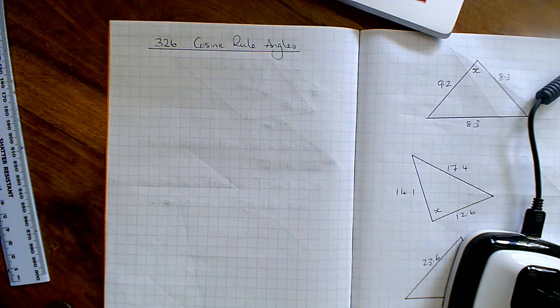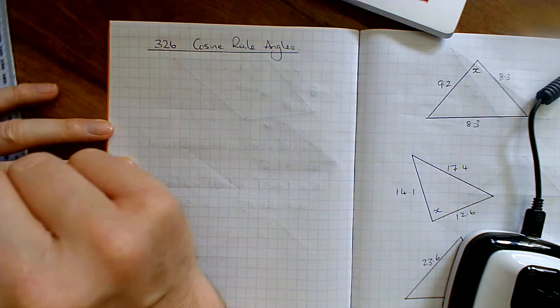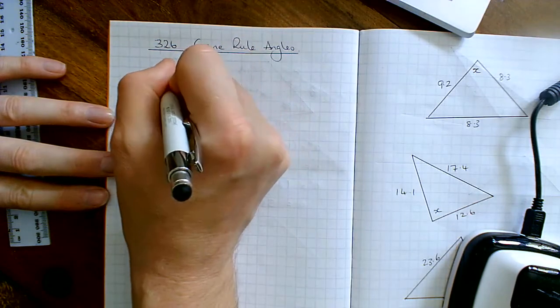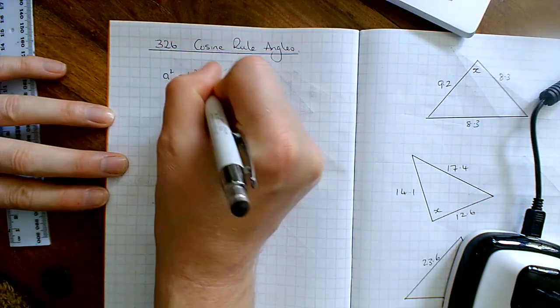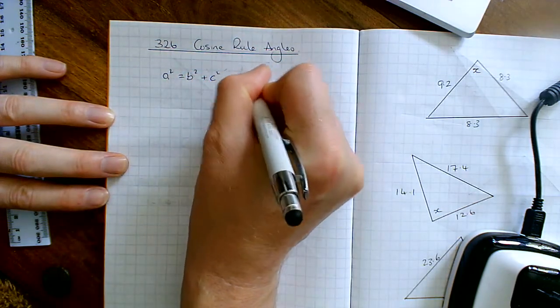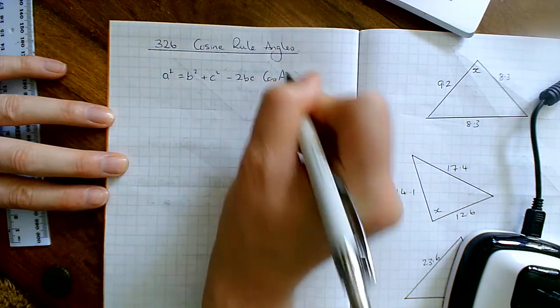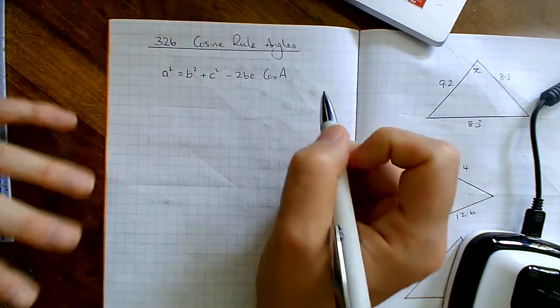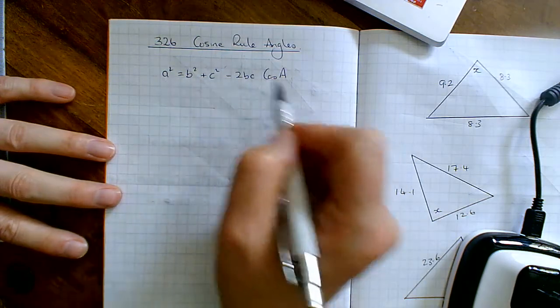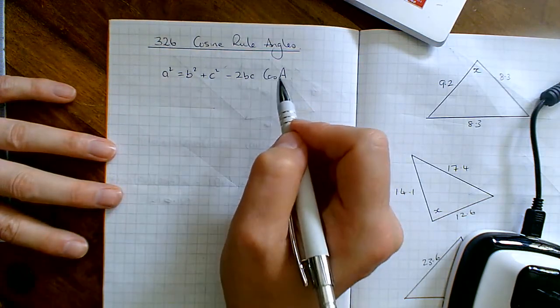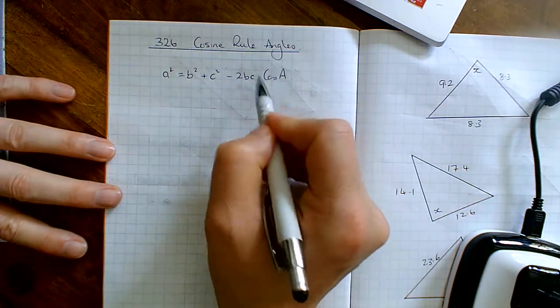Okay, the cosine rule angles, task 326 from MyMaths. Now, the cosine rule I remember as a squared equals b squared plus c squared minus 2bc cos a. I don't remember what it is for the angle, but I can move things around so I can pin down what the angle is. So I'm going to try and make cos a the subject of the formula.